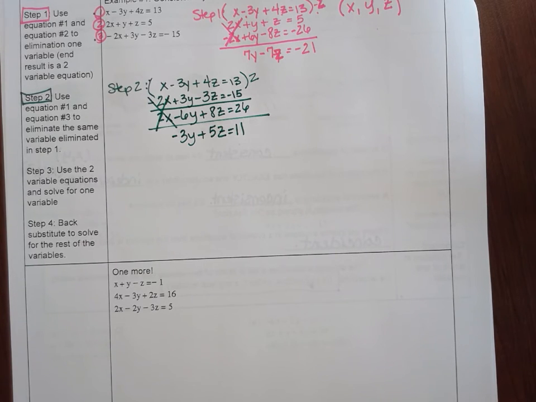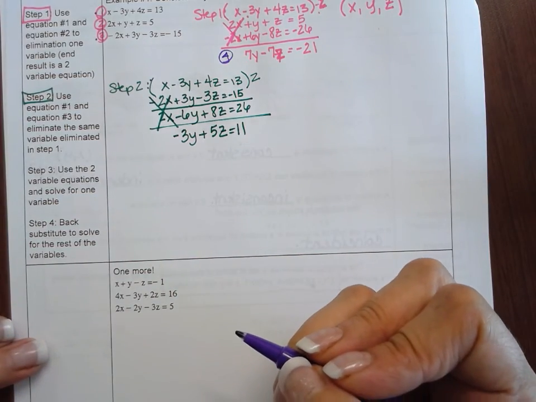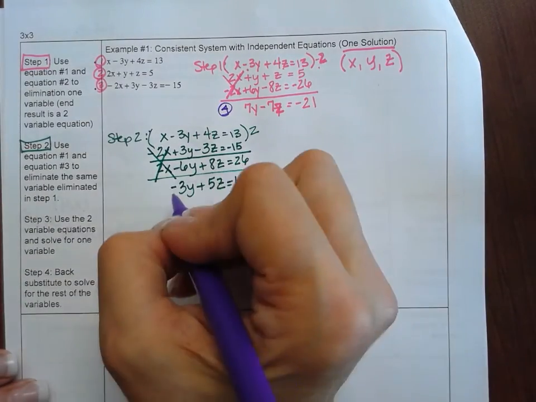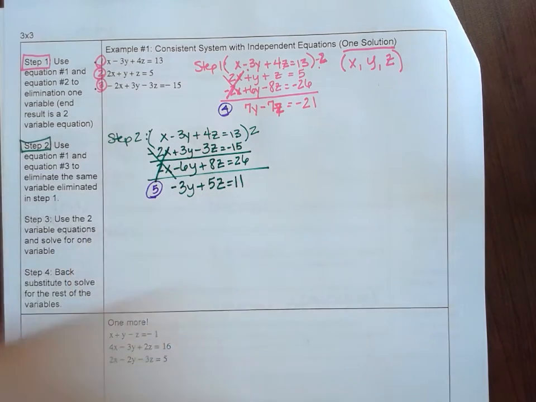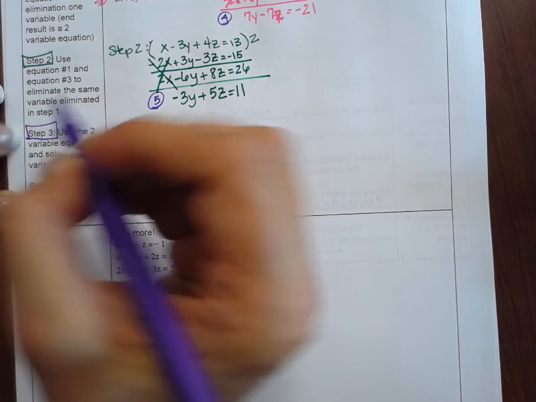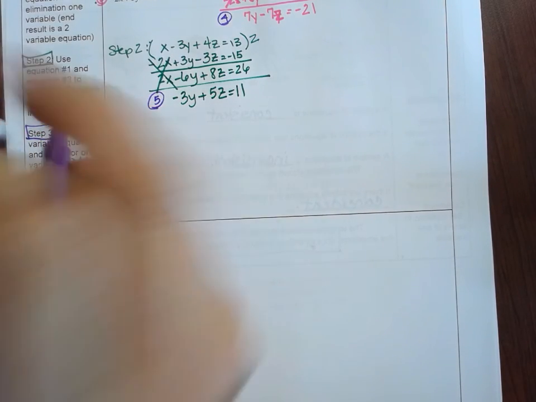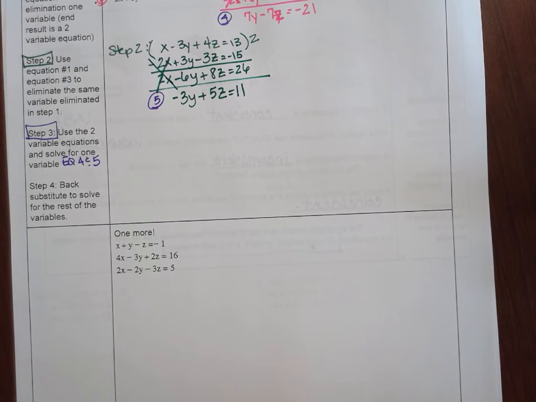Now, I personally label the equation from step 1 as equation 4, and then I'll label the equation I get from step 2 as equation 5. Because then that's basically what step 3 is. You're using equations 4 and 5 to eliminate one of the variables.